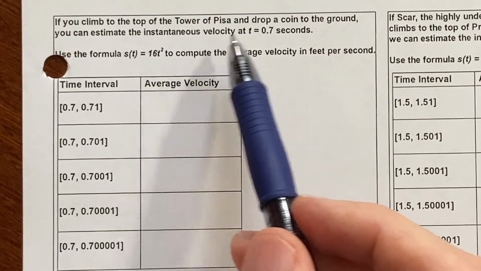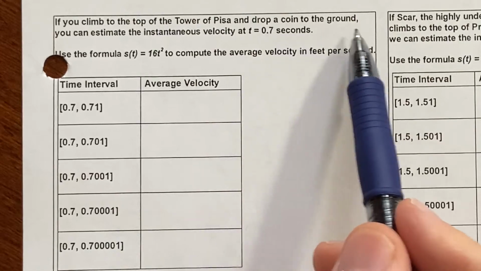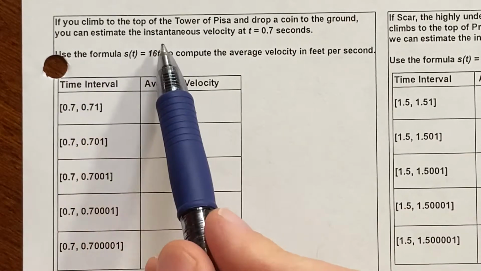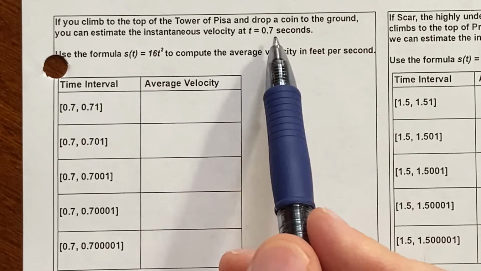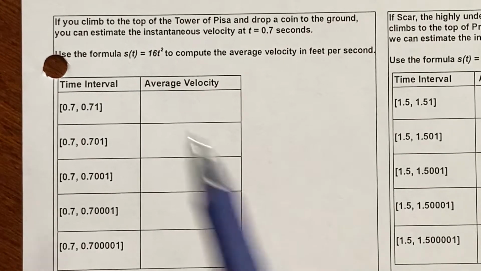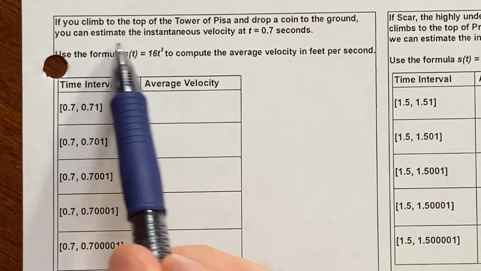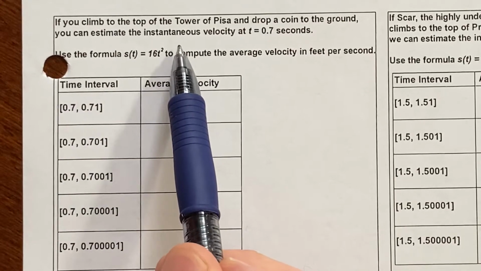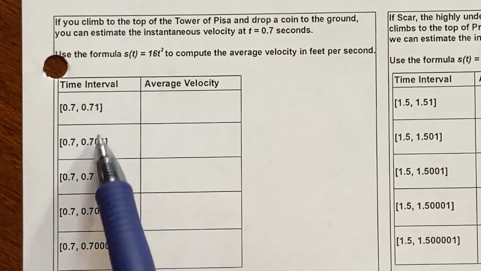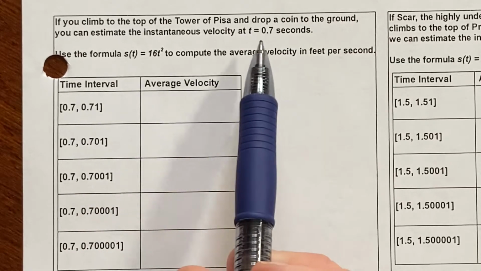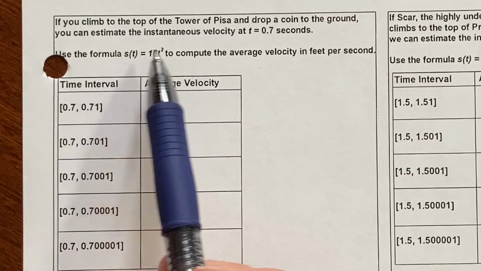not anytime soon. And we're going to drop a coin to the ground, and we're going to estimate the instantaneous velocity at t equals 0.7 seconds. All right, so we're going to give an estimate of an instantaneous velocity. So previously we've been doing average velocity, and that's what we're going to do right here. We're going to find average velocity between points. So let's fill in this chart to start with.